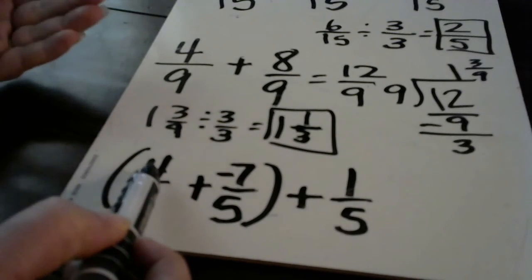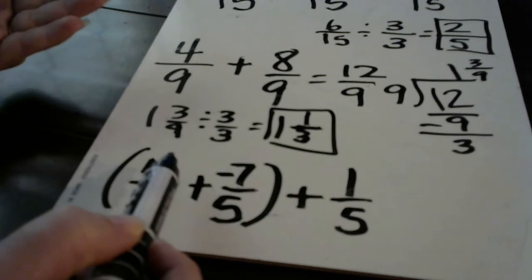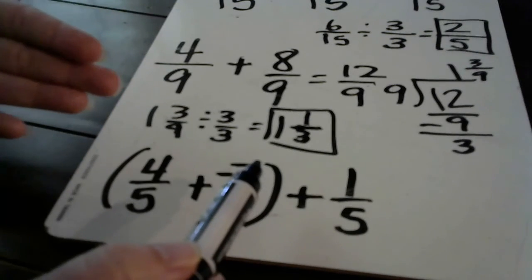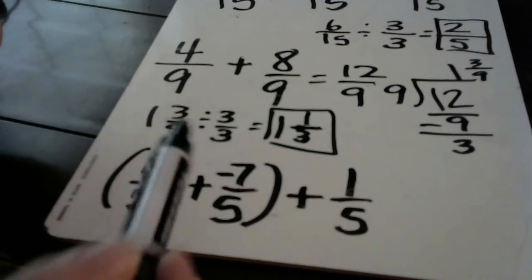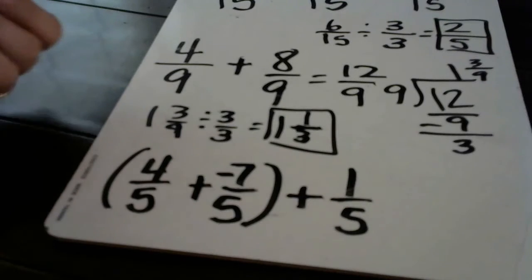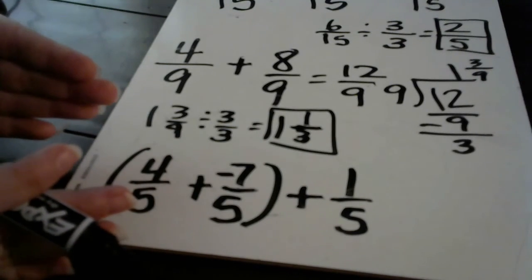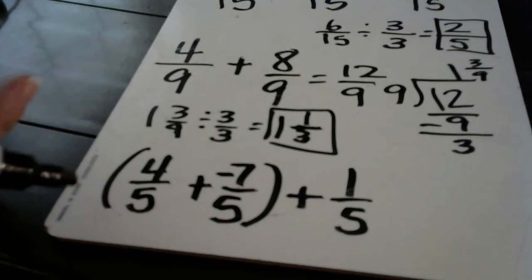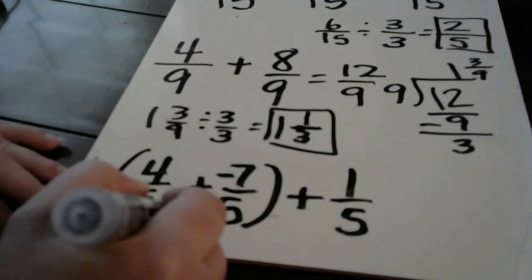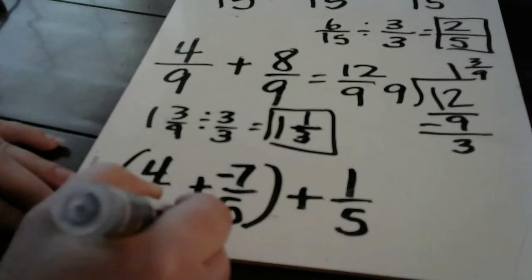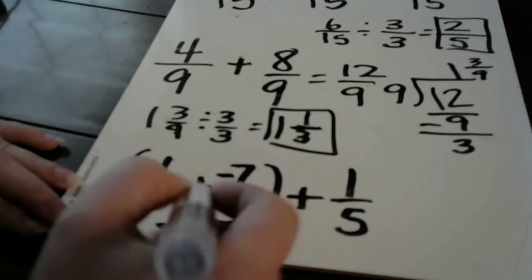It's greater than 4. Negative 7 is not a greater value than 4, but the absolute value of negative 7 is greater than 4. That means I have more negatives than positives, and that means my answer is going to be negative.